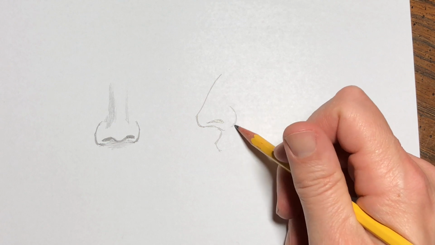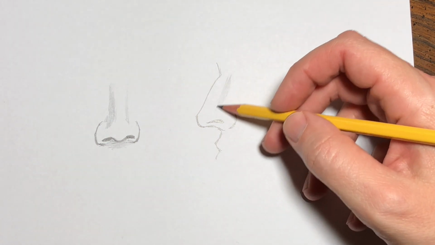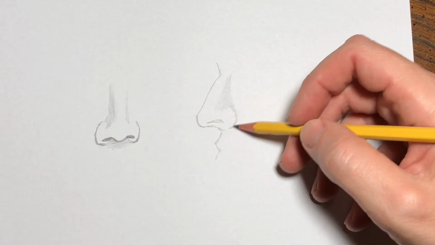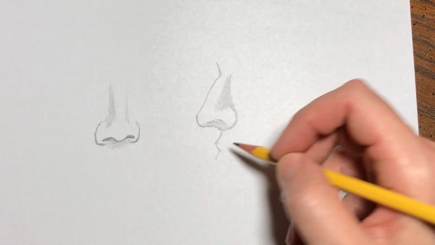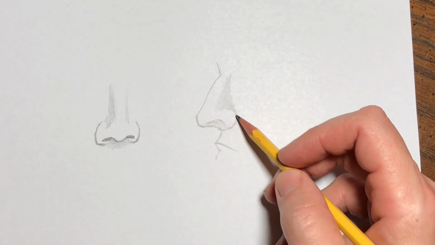I always like to draw a little bit of the lip and maybe a little bit of the eyebrow ridge too, so it doesn't look quite so weird, just sitting there by itself. I usually add shading along the bridge of the nose and also underneath the nose to give it more of a sense of form.